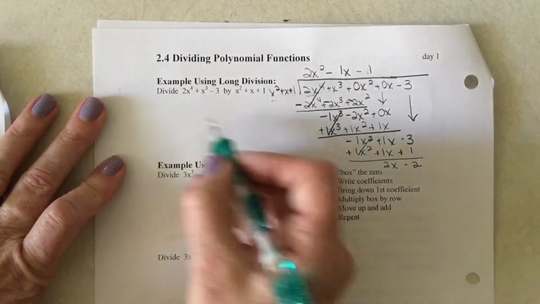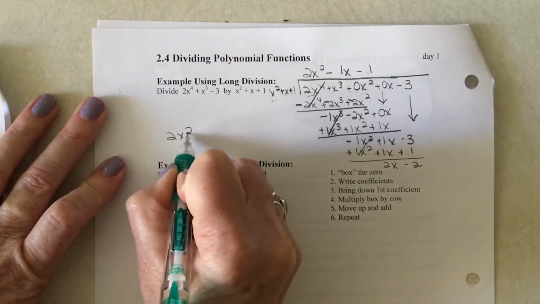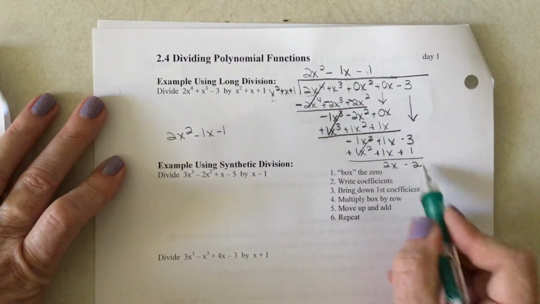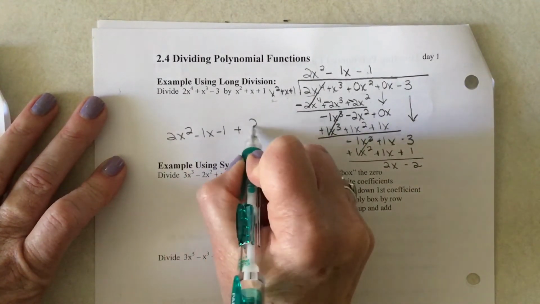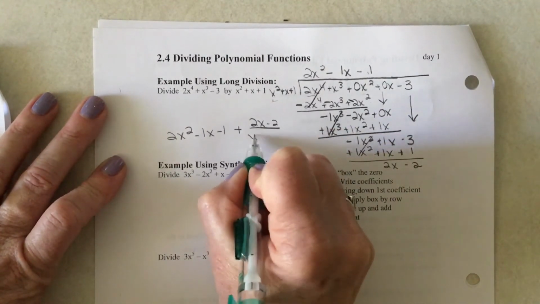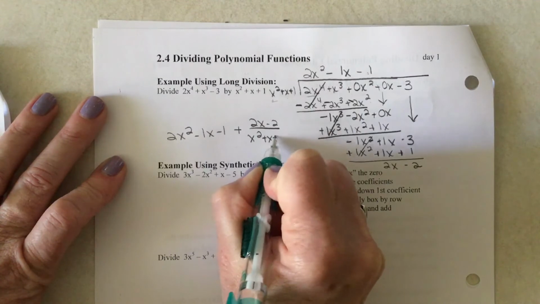So my final answer is 2x squared minus 1x minus 1, and that's a positive 2x, so plus 2x minus 2 all over my divisor of x squared plus x plus 1.